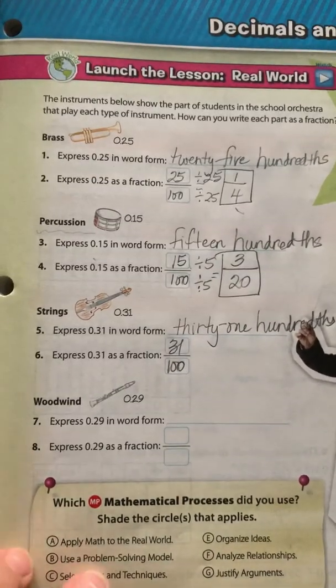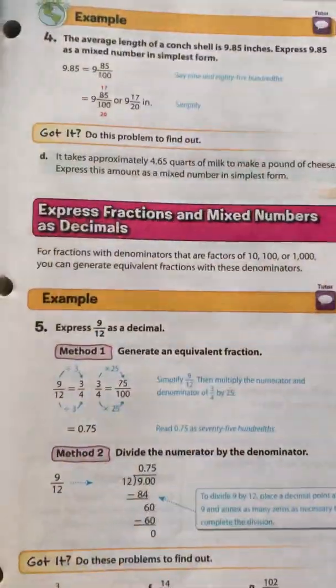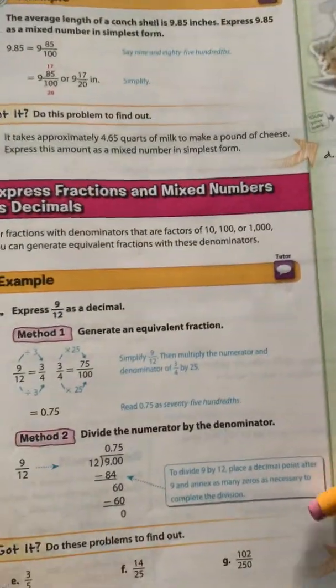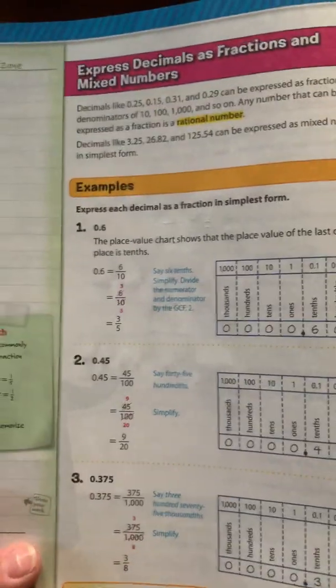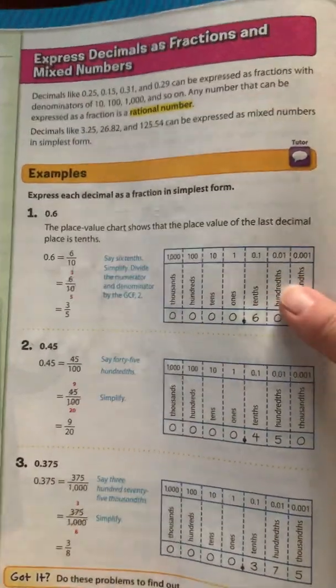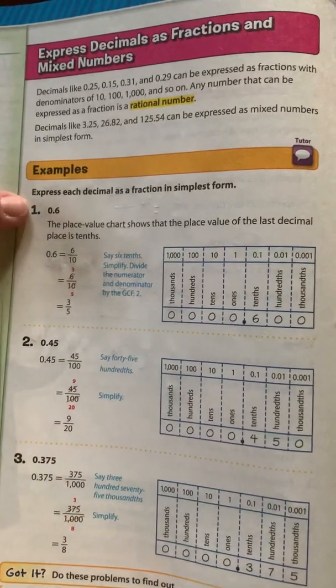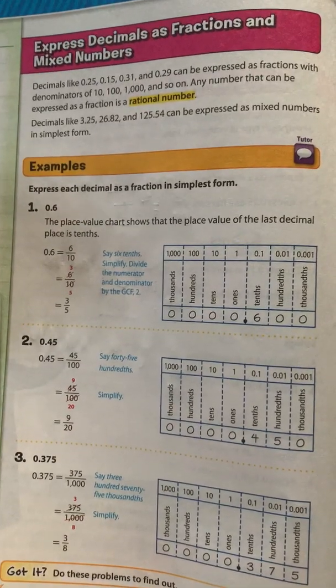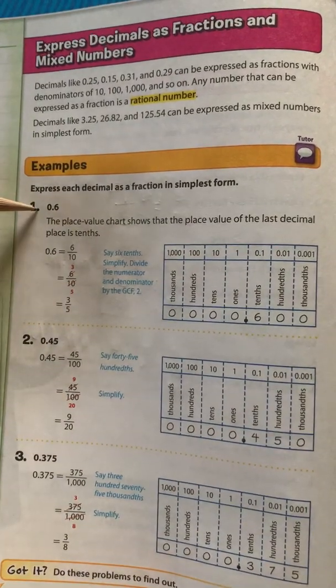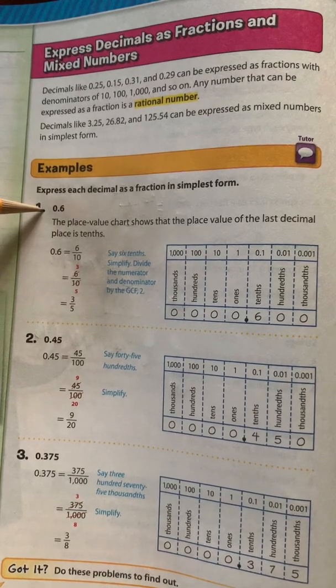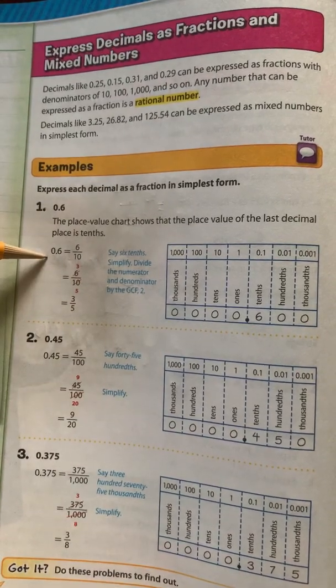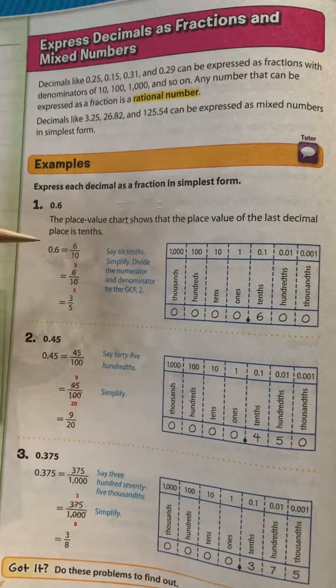On page 58, we looked at that a little bit in class. And on page 58, we talked about more examples of where you are changing your decimal to a fraction. And so you write it exactly the way you read it.